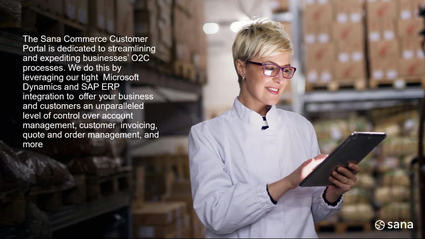So what is the Sana portal? It's basically a dedicated portal that you can use where customers can log in and view, download documentation, update their details, which synchronizes in live real time with your Microsoft or SAP ERP, which will mean you get more control and better account management for you and your customers.